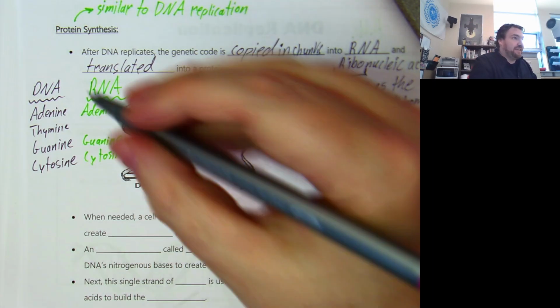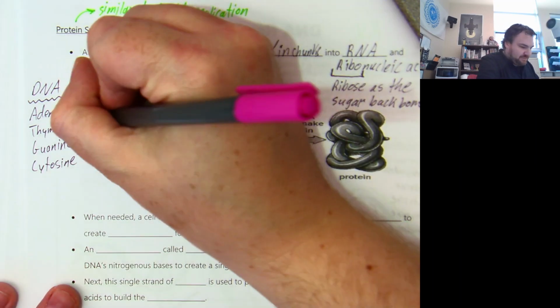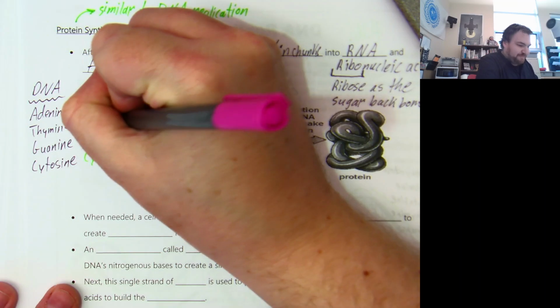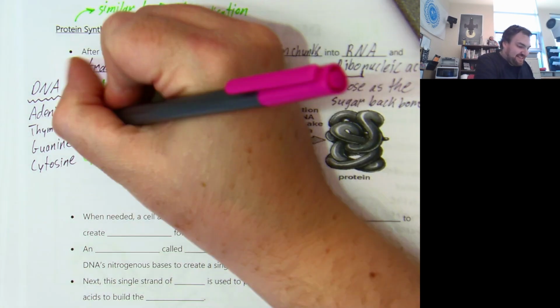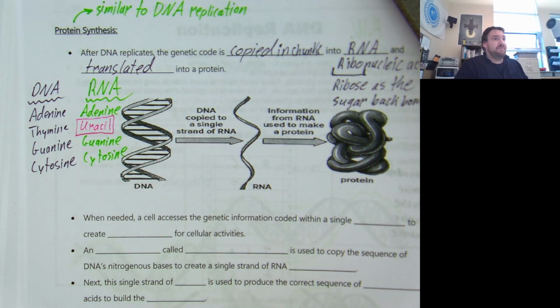The thymine gets replaced with a nitrogenous base called uracil. This guy here, for whatever reason, don't ask me why, I don't know the answer. We could Google it, I'm sure. RNA does not include thymine, it includes uracil instead.